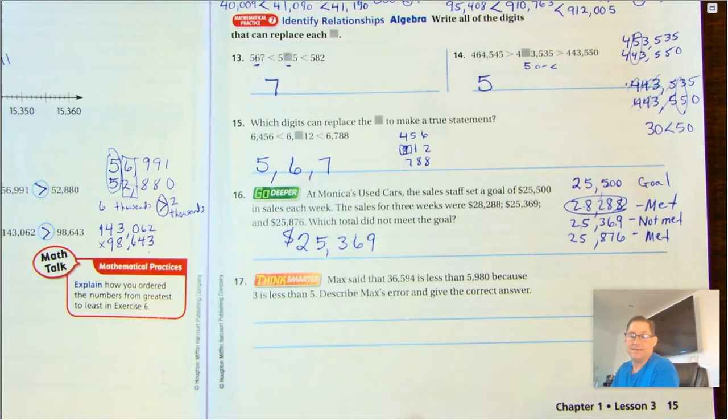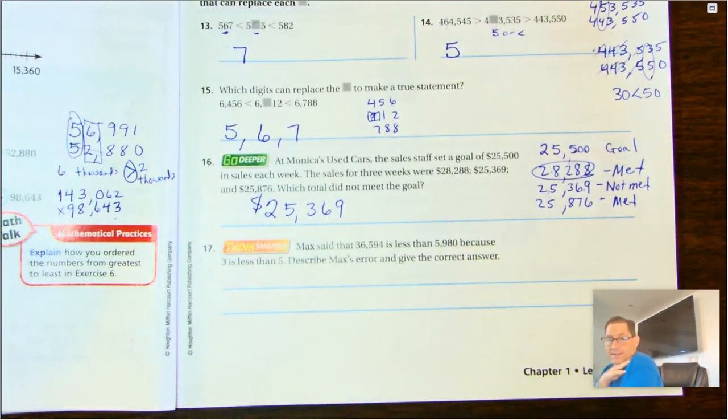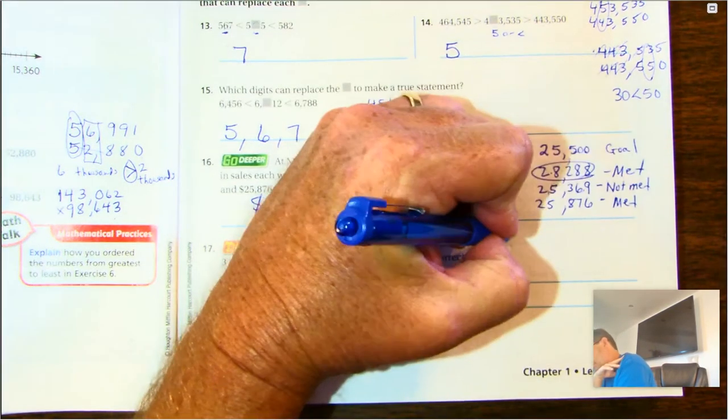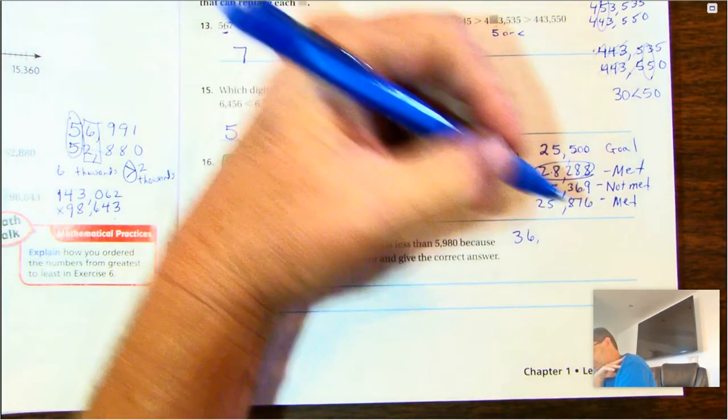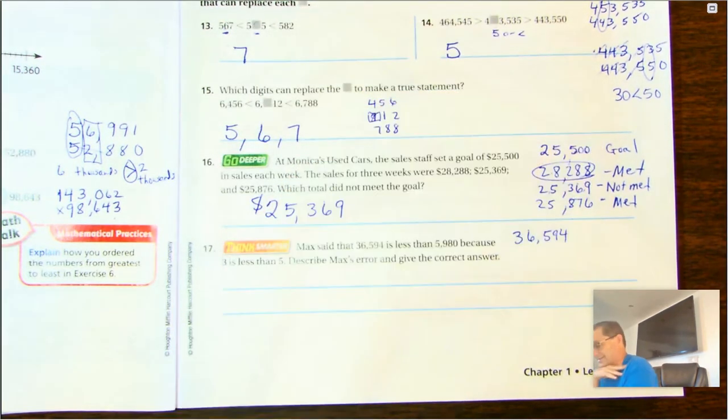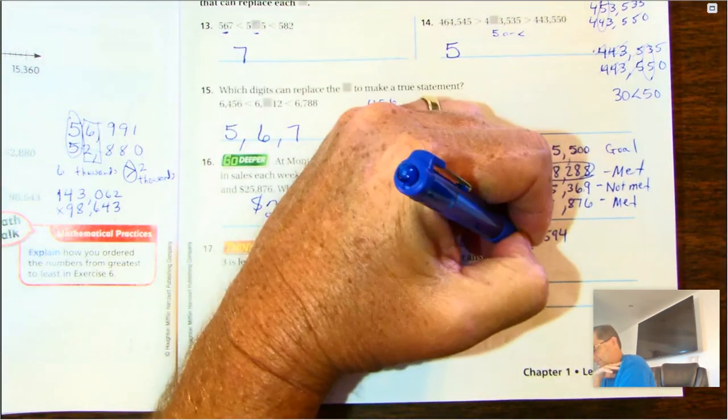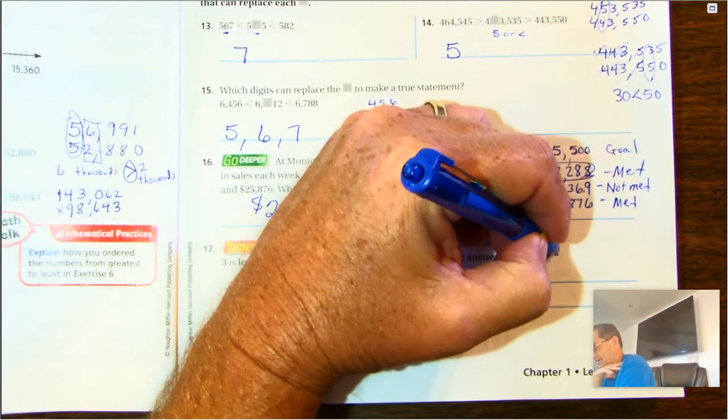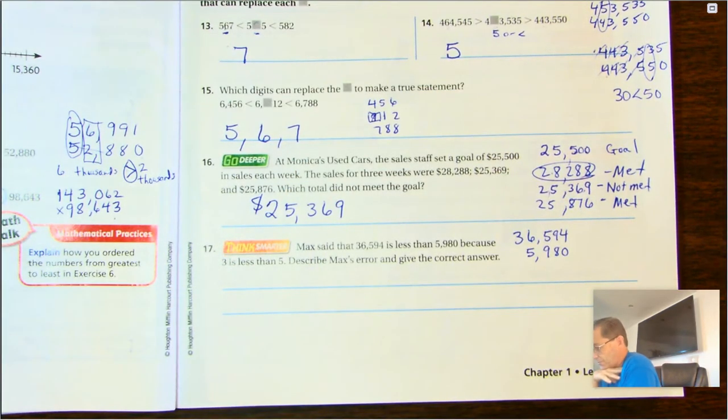All right, number 17. Max said that 36,594 is less than 5,980 because 3 is less than 5. Describe Max's error and give the correct answer.